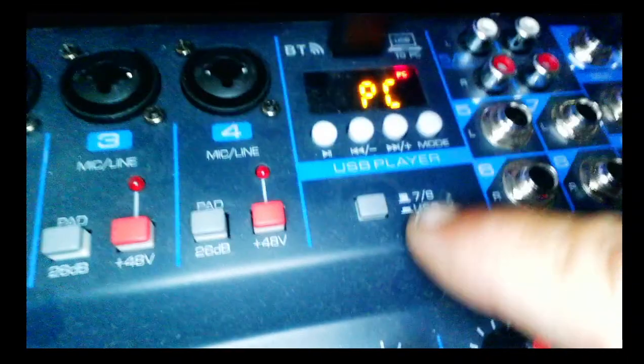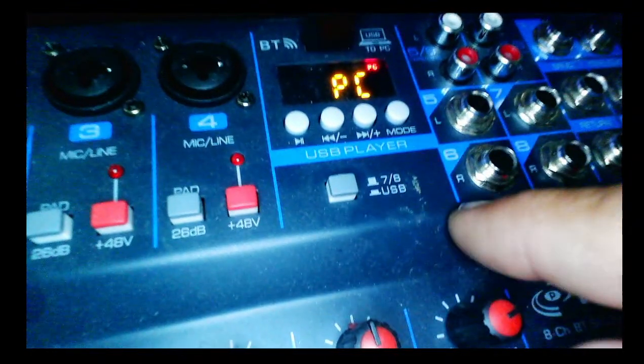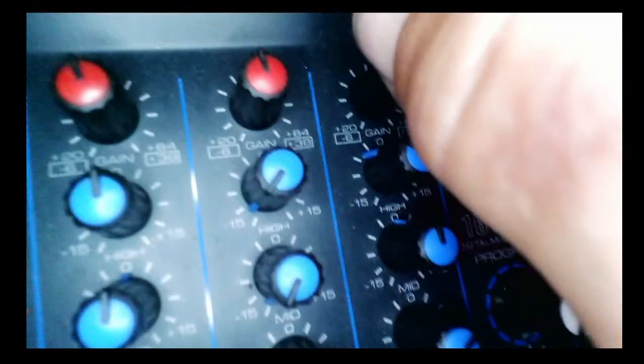When you go into PC, there is a little button here. One says 7/8 for up, and one says down for USB. So if I have that up, it's going to say channel 7/8, which will be this, but I want it down so I know that it's going directly USB. In this, you can also add effects, but it'll be on the back end. So I just keep this down. You can EQ what you want, and you can adjust your level here.